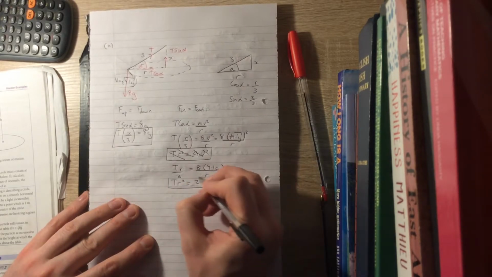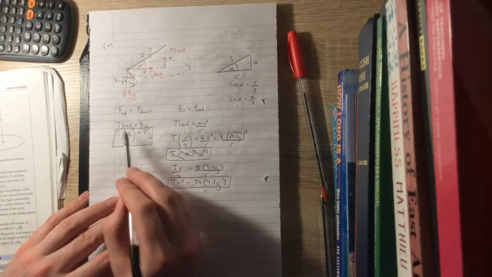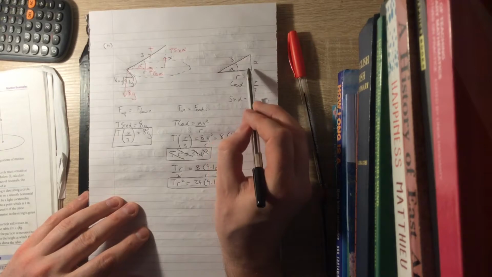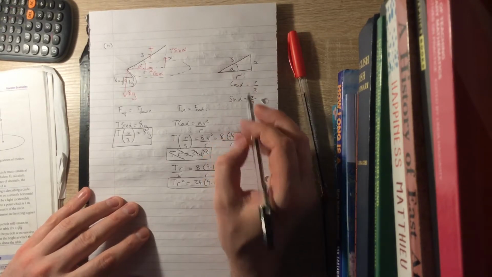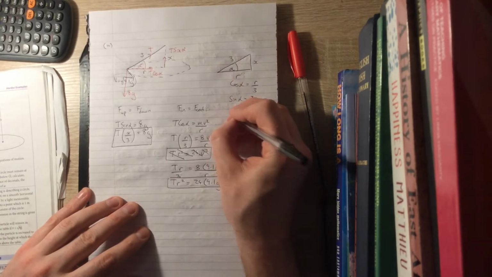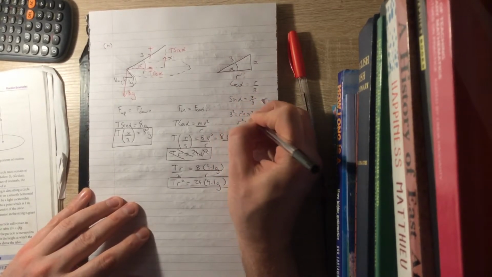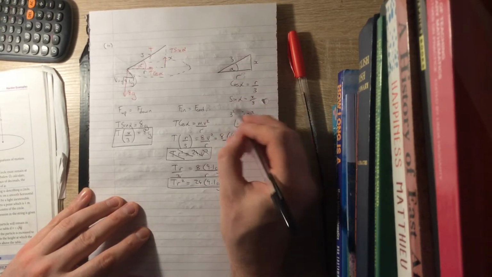We're trying to get x, and because we know 3, x and r, we can use Pythagoras to write r in terms of x. Pythagoras says 3 squared equals r squared plus x squared, so r squared equals 9 minus x squared.